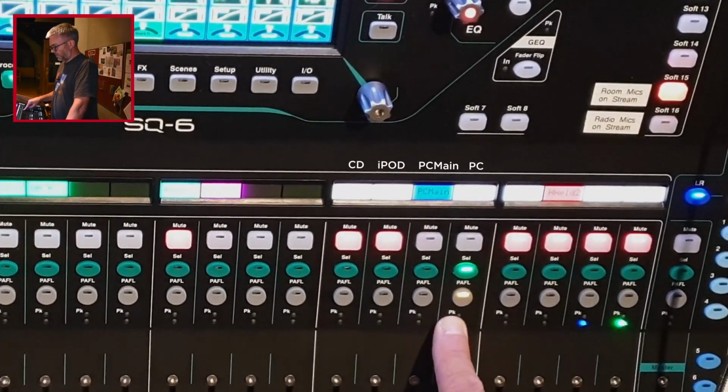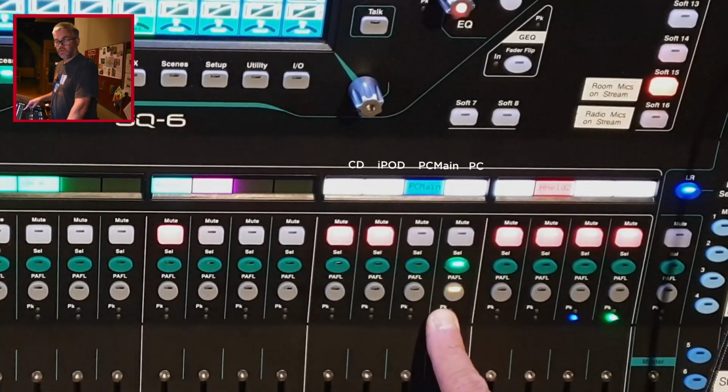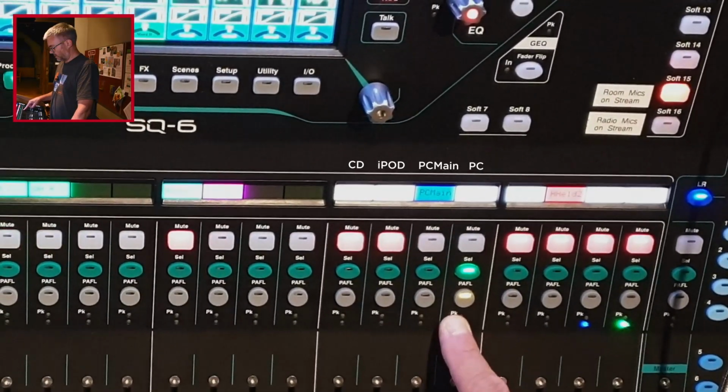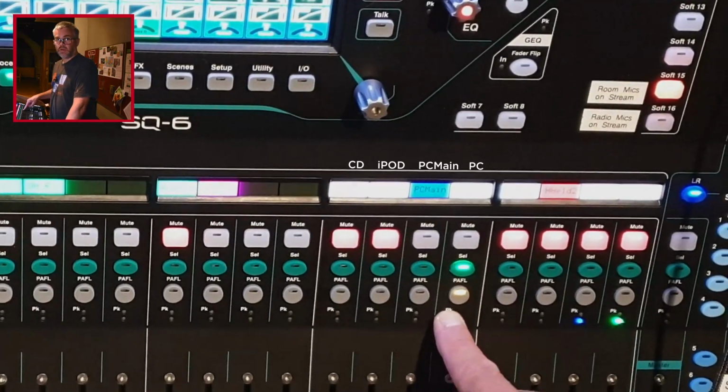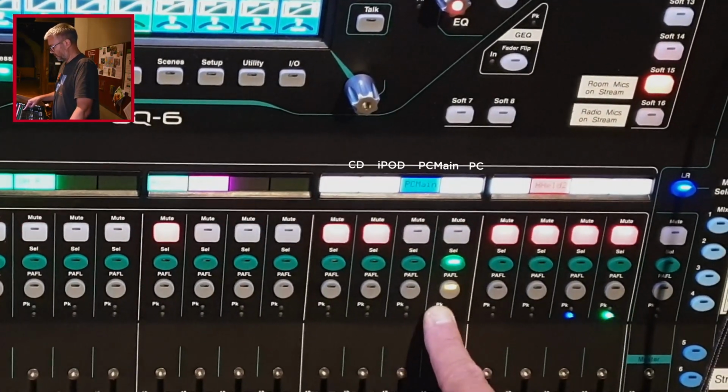That's set up at a reasonably decent level that we think works, and probably shouldn't touch it for the most part. You don't even need to mute it and unmute it because it's silent when there's nothing playing.